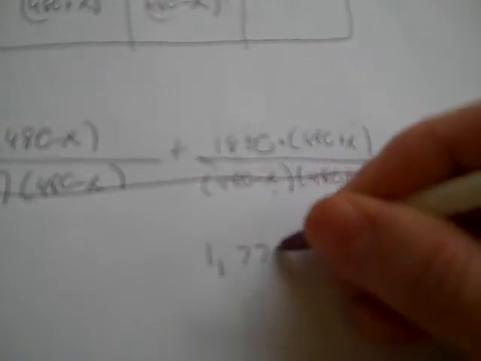Plus 1850, parentheses 480 plus X, close it. You get 1,776,000, because this is a plane, so you're dealing in large quantities of miles.